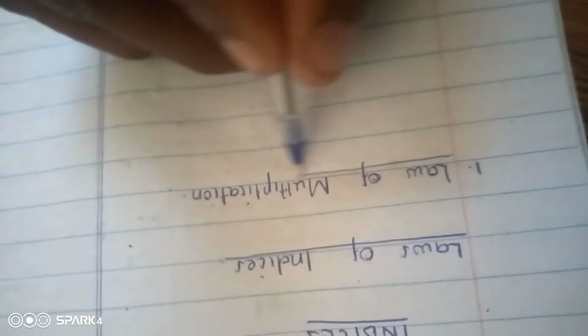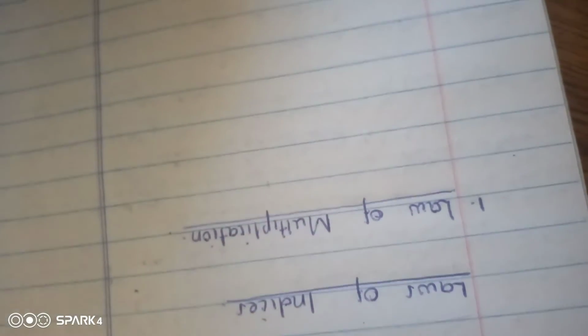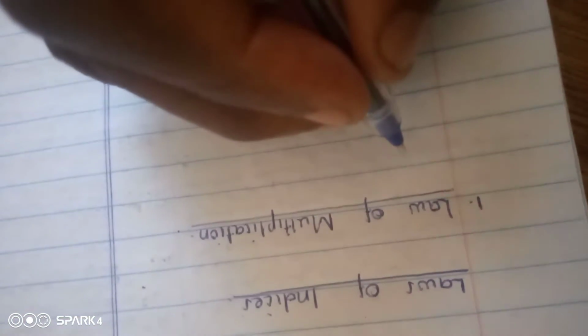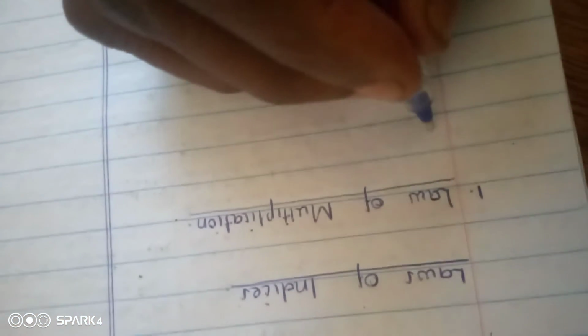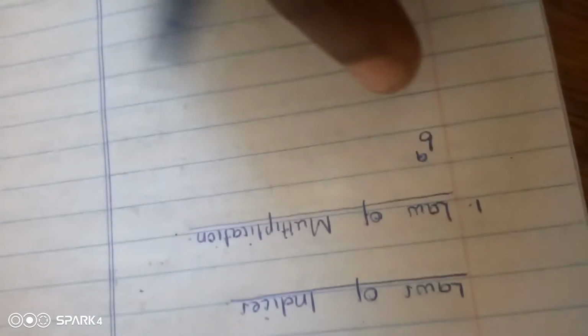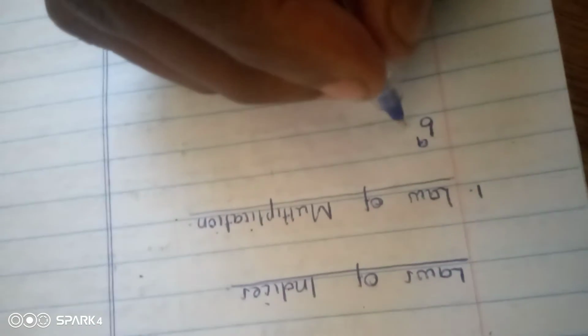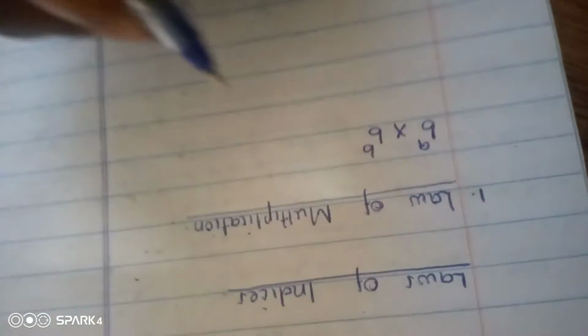In this law of multiplication, we are going to look at an example that follows the law of multiplication. Let's take for example b raised to a. Here b is an index, multiplied by b raised to b.